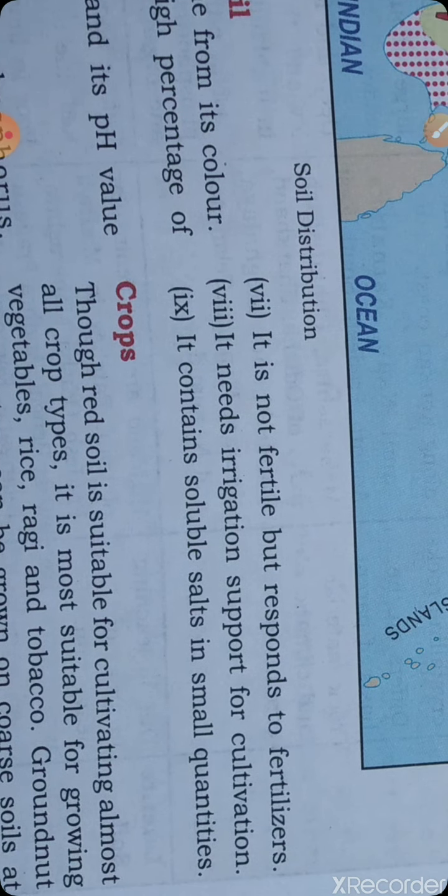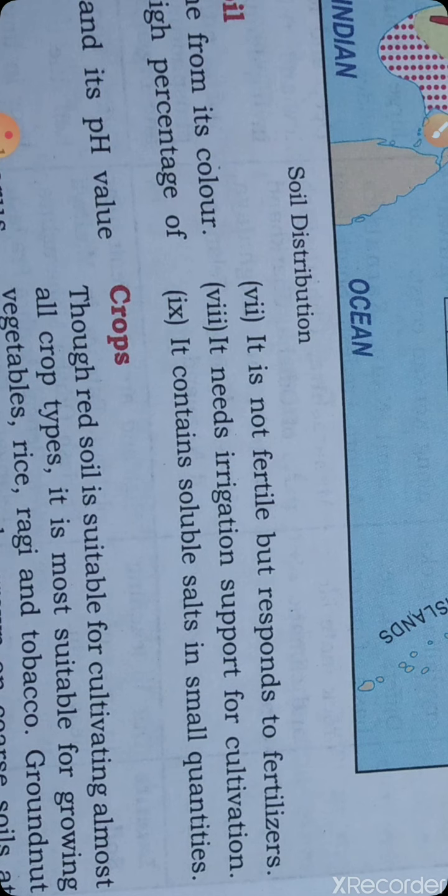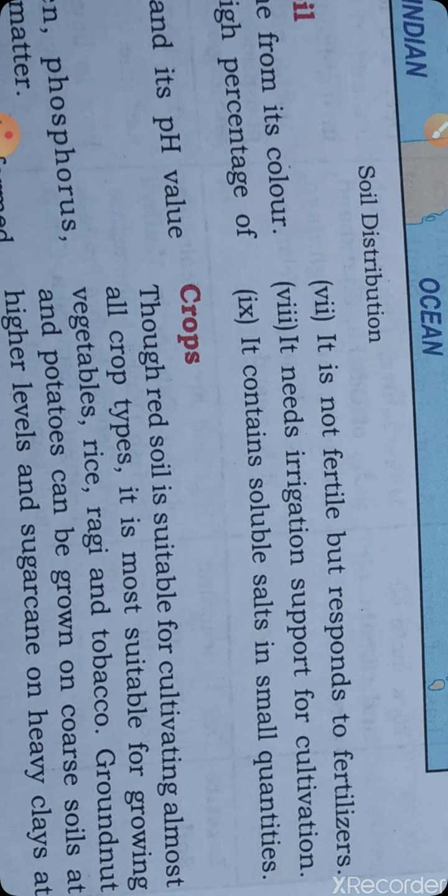So these are the characteristics, six characteristics already read. Seventh, red soil is not fertile but responds to fertilizers. Along with fertilizers, it can grow a healthy crop, but it itself does not have so much fertility. It needs irrigation support for cultivation. It contains double salt in small quantities.